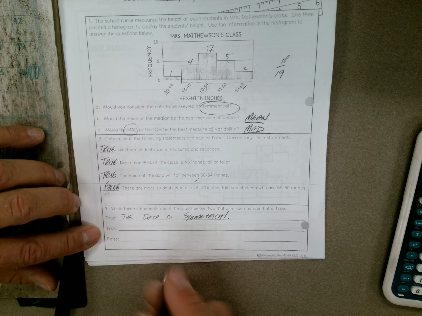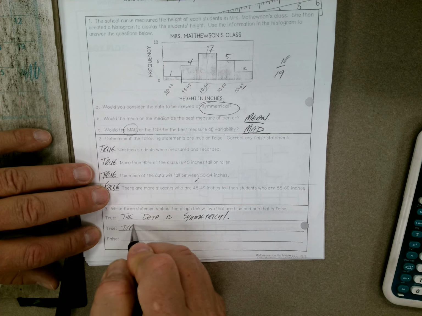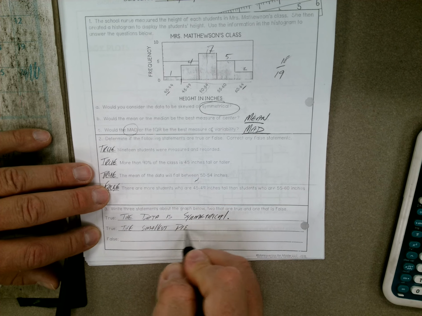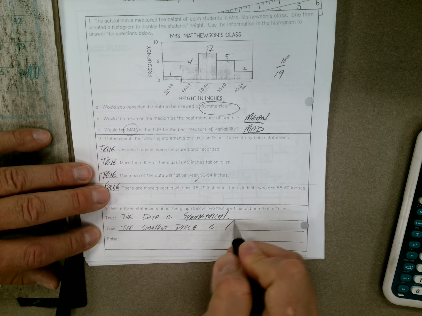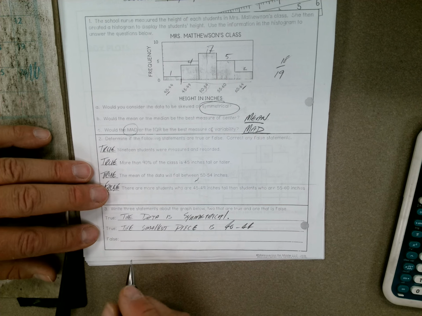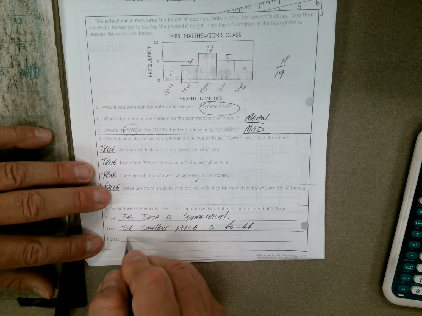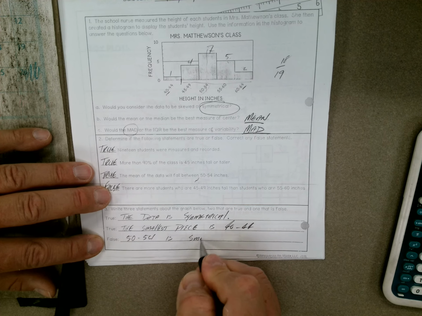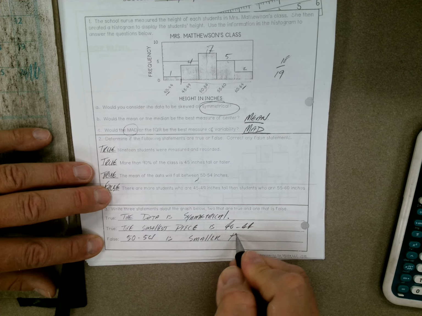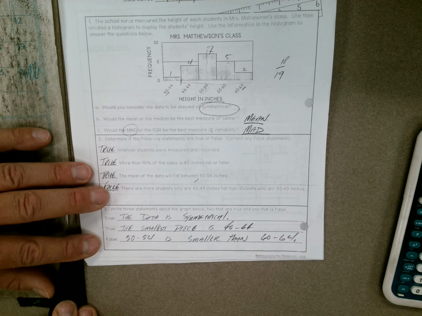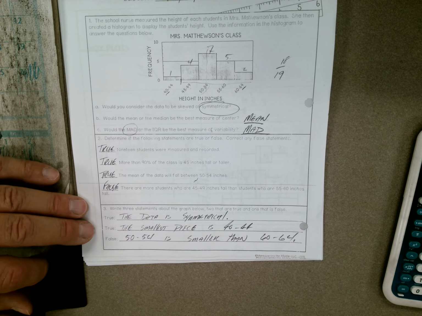Another true statement: the smallest piece is 40 to 44. A false statement: 50 through 54 is smaller than 60 through 64. And yours could vary. You could come up with whatever you want.